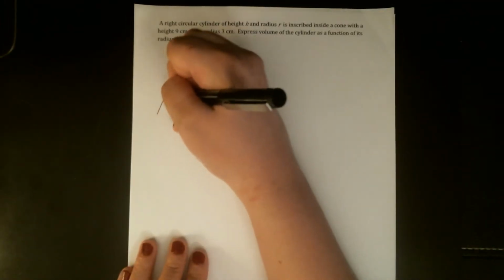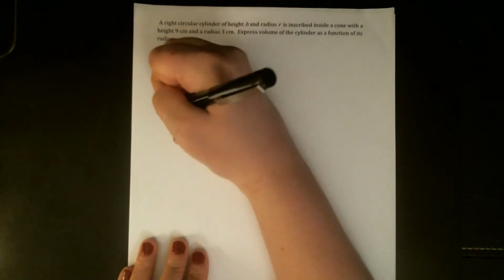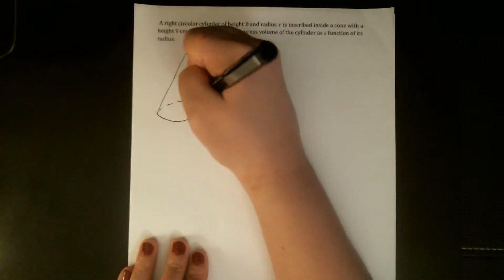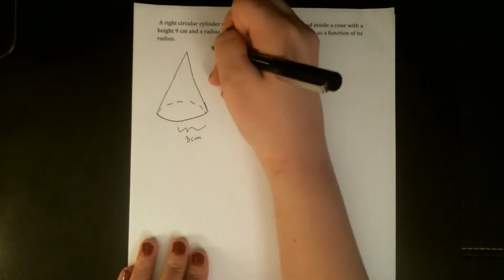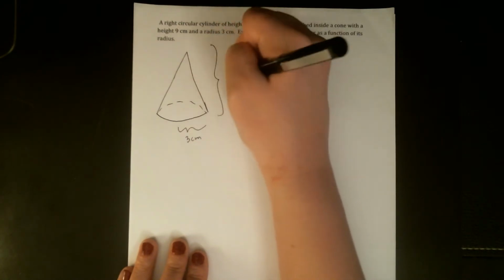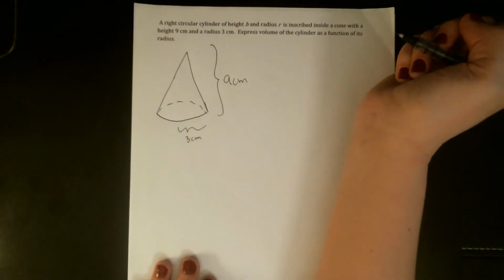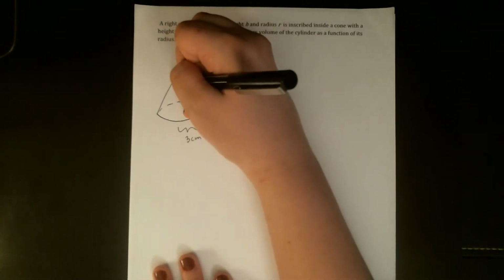Okay, so let me draw a picture and make sure everybody can figure out what I'm trying to describe here. So we have a cone with a radius 3 centimeters and a height of 9 centimeters. We are placing a cylinder inside of this cone so that it just fits.